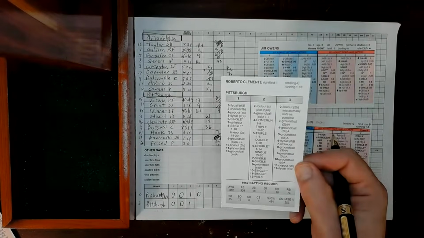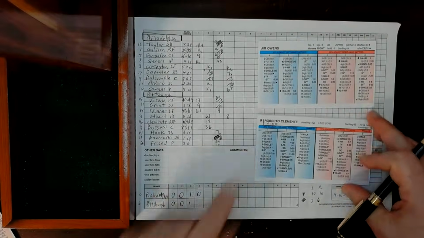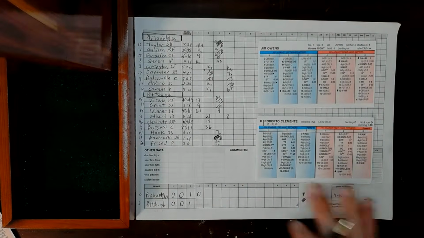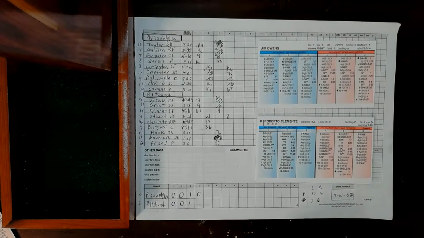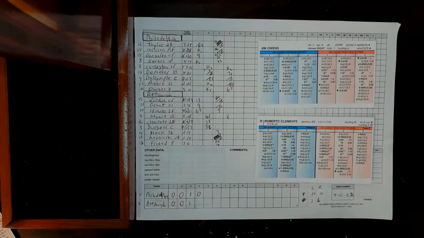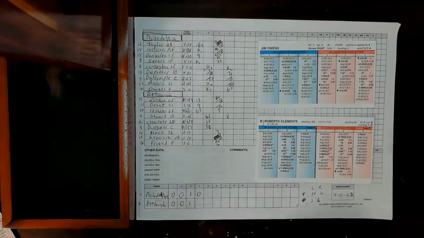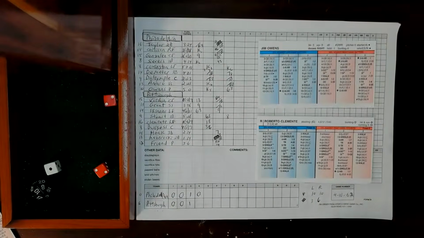Clemente in 62, .312, 10 home runs. For him, obviously, that'd be a good year for anybody, but for him, it's kind of below his normal standards. So not necessarily the best year for Clemente. Don't know if he was hurt part of the year or what.